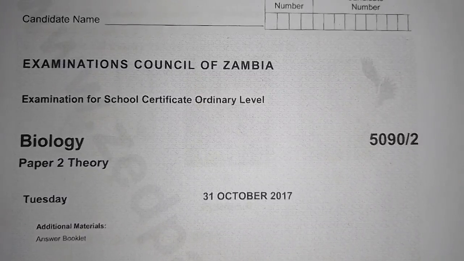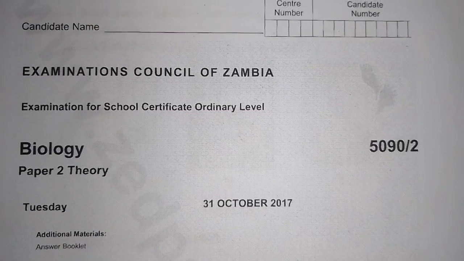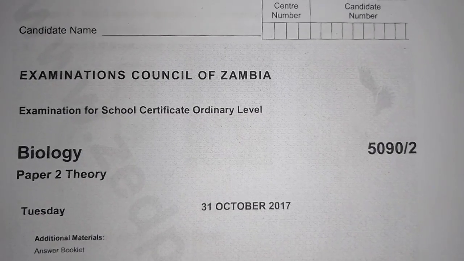And in today's lesson, we are going to go through this paper for Biology 2017 internal candidates. Even if you are doing your GCE, this will be very helpful to you because I'll be sharing some strategies on how to go about biology. We are revising this together.